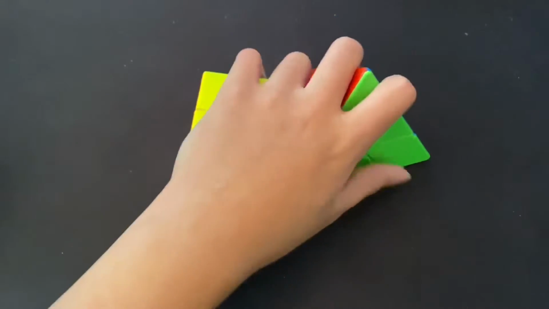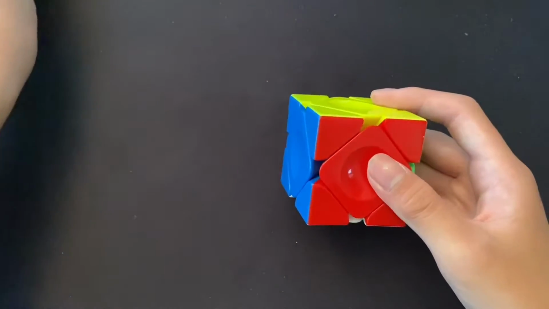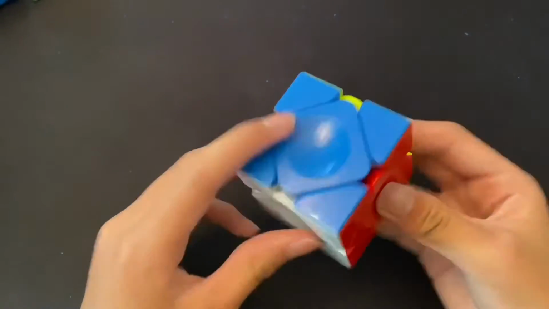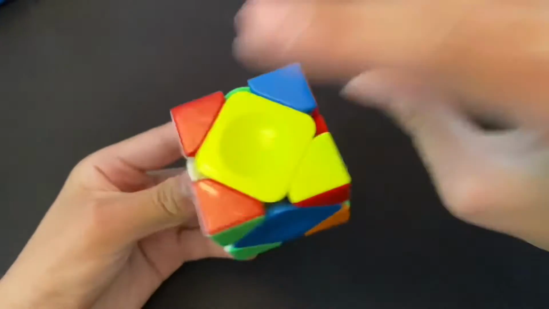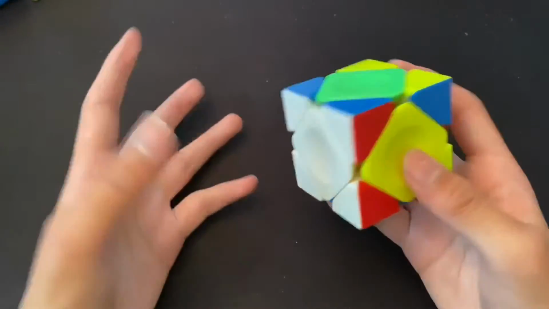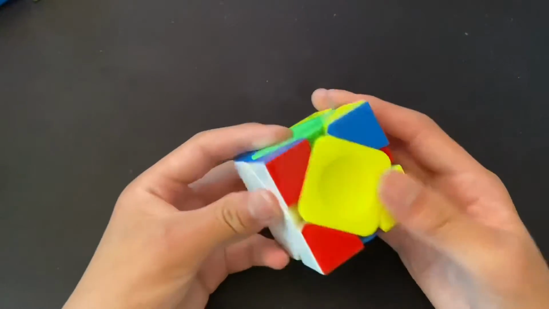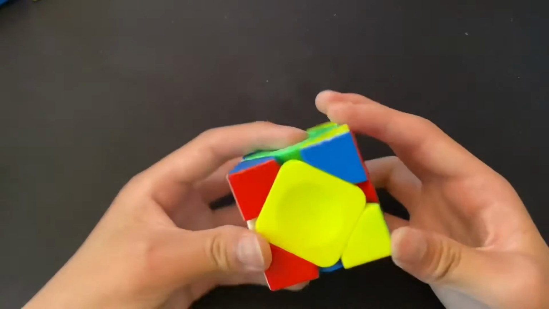And even past Pyraminx, of course, we have Skew, which is like this, right? So this, of course, affects Skew in a different way because it doesn't act like any of those other things. It's pretty much its own thing.